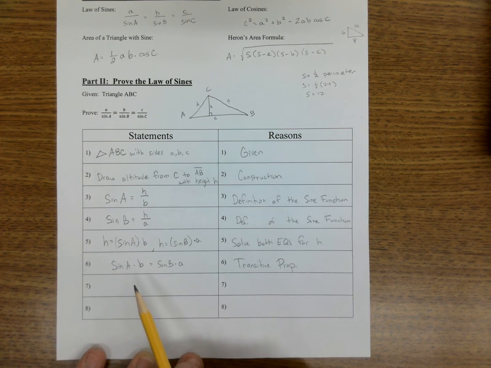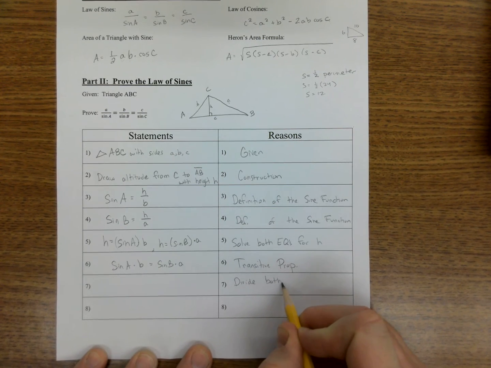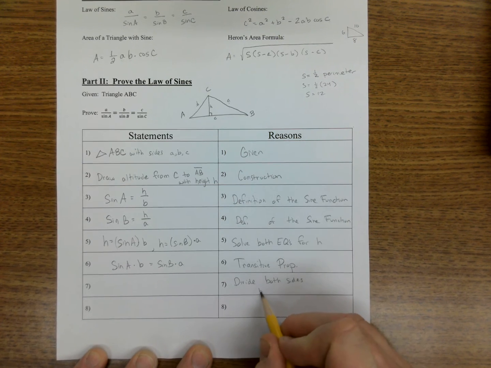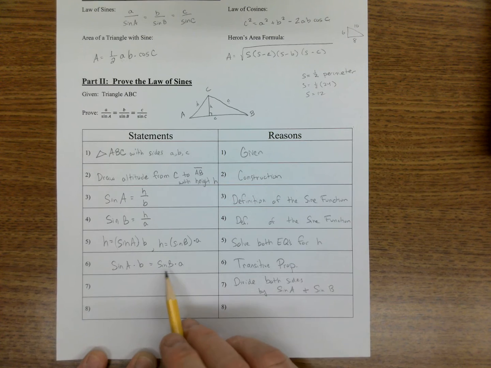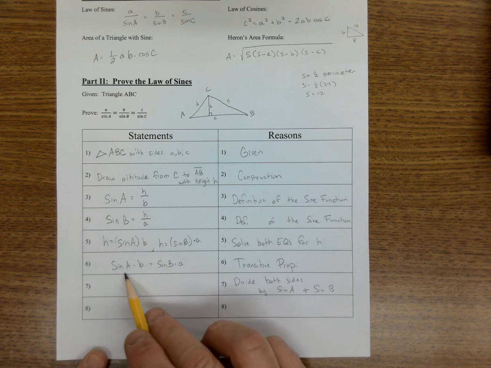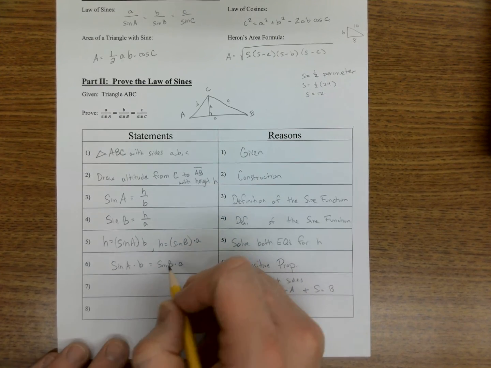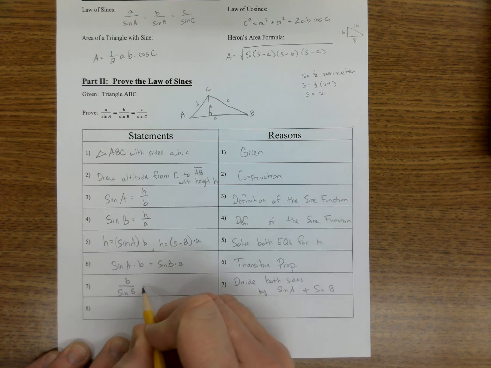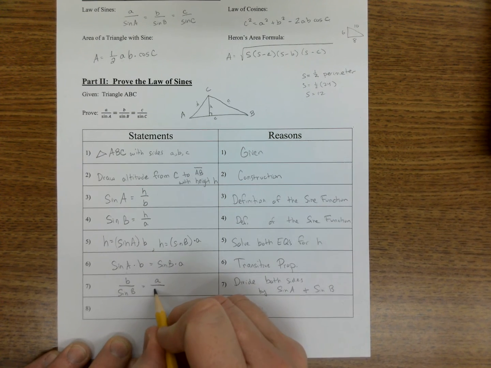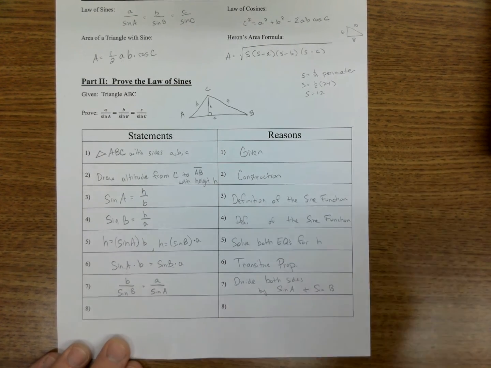And now hopefully you can see what the next step is. I'm going to divide both sides by sine A and sine B. If I divide this side by sine B, it crosses off, puts the sine B over here. If I divide this side by sine A, it crosses off, puts it over there. And what you're left with is B over sine B is equal to A over sine A, because this gets divided over here, this gets divided over here. And that's a sine rule.